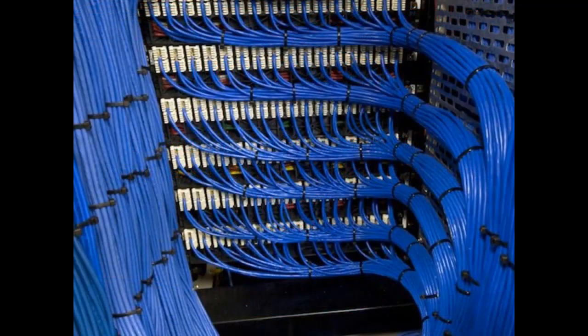Unshielded twisted pair cables. Most of us have seen them and used them by now, but how do they actually work? And if they're unshielded, how exactly do they deal with electromagnetic interference?